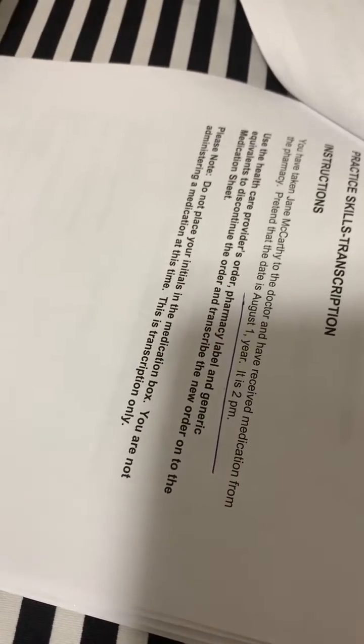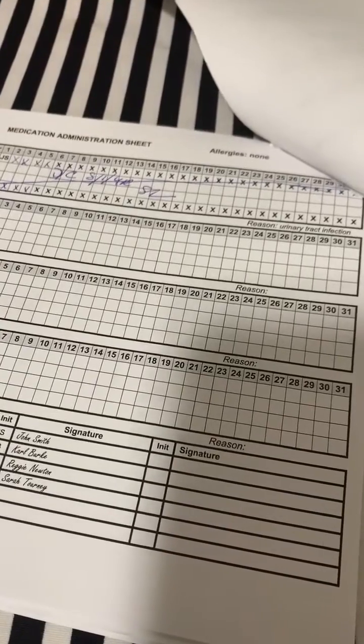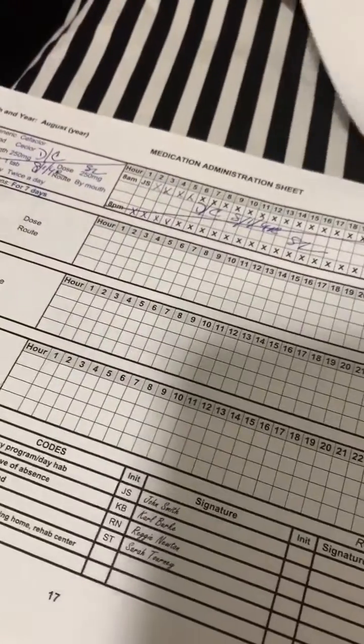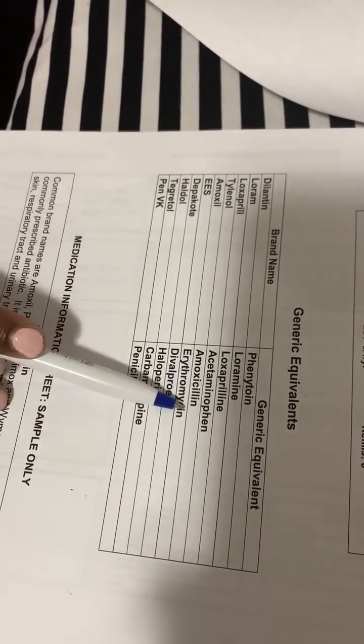The doctor is writing an order. Again, I have to make note of the time. The time, 2 p.m., was very important. So the client went to the doctor August 1st at 2 p.m. Okay, so now to write this order for amoxil, I'm not sure if this amoxil is a generic or a brand name. I'm going to go to my generic table equivalents. Amoxil is brand and amoxicillin is generic.